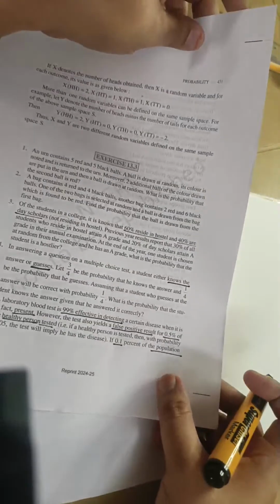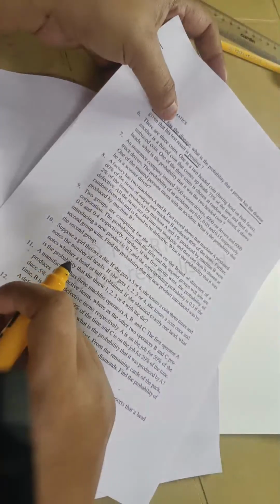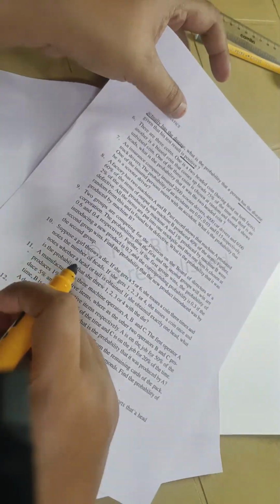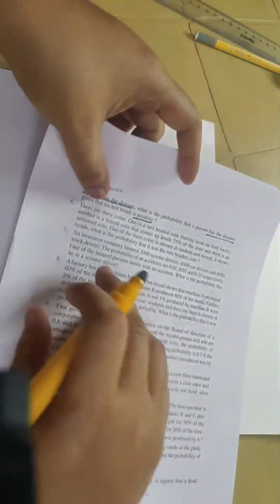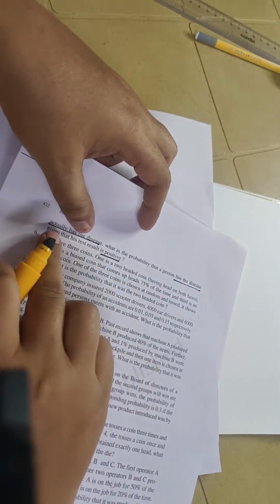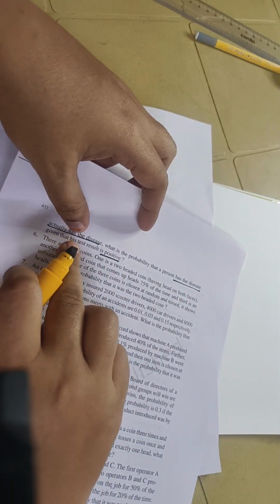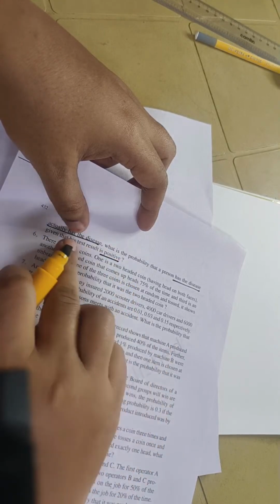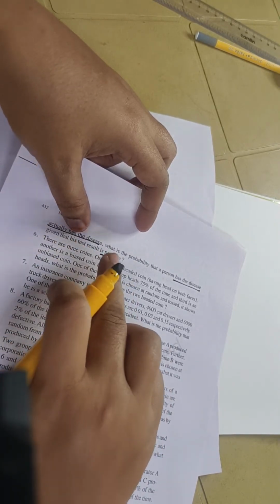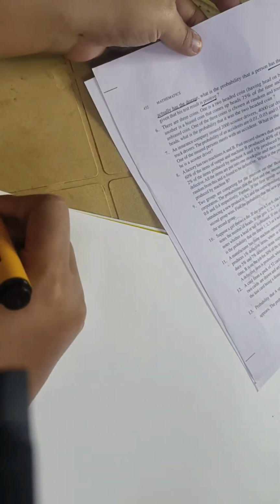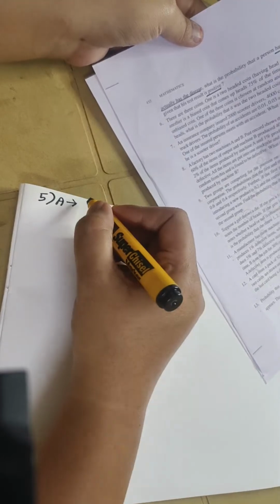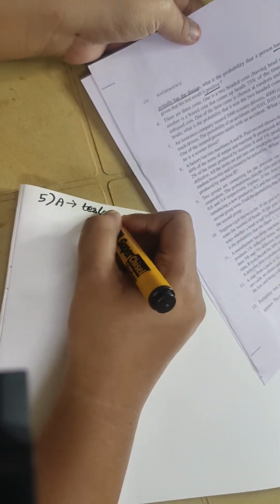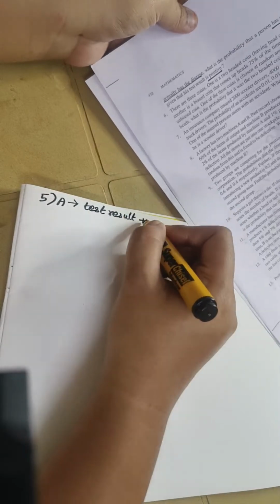So it is known that 0.1% of the population has the disease. What is the probability that a person has the disease given that the test result is positive? So that will be our A. Okay, so now what do we have to write? Question number 5: let A be the event of getting the test result positive.